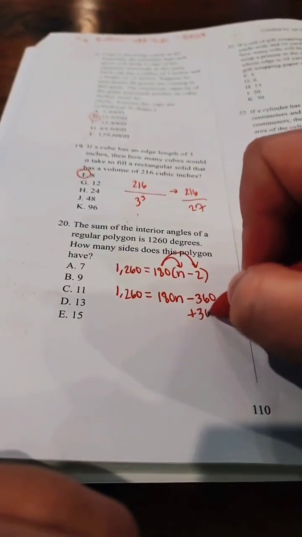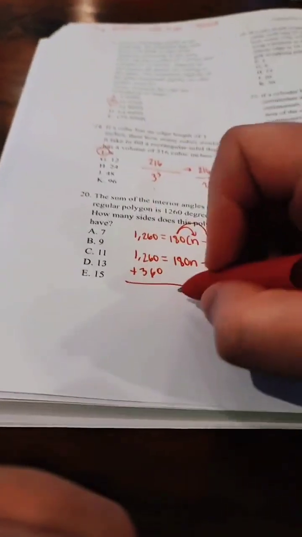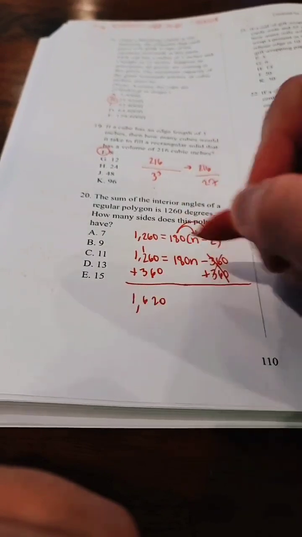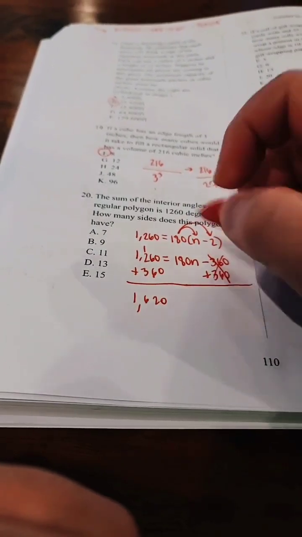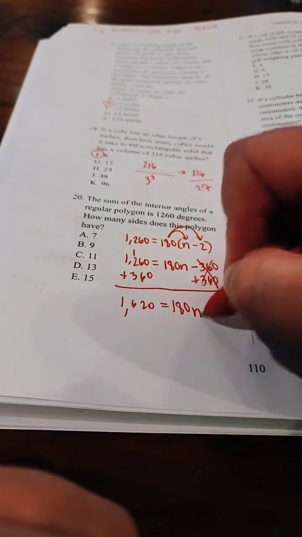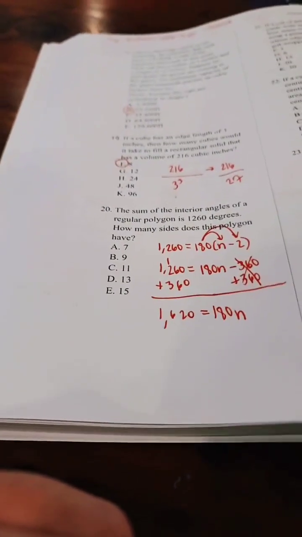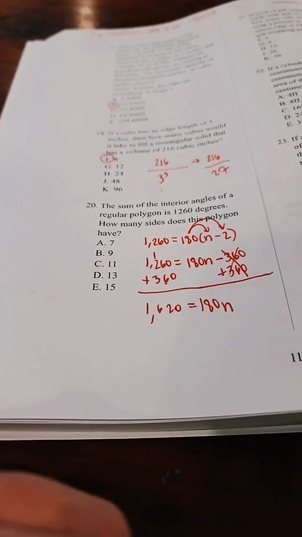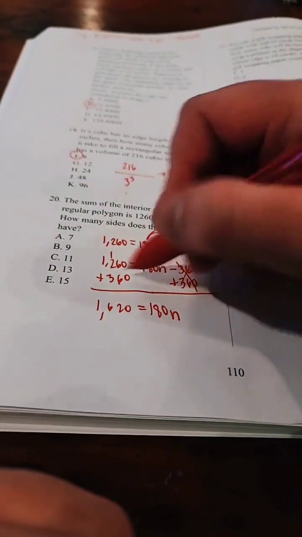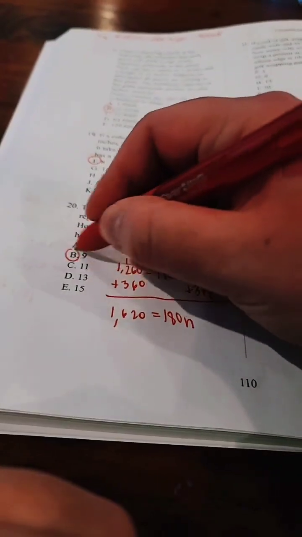It cancels out here, and adding 360 over here gives 1,620, which is equal to 180n. Now we divide each side by 180, and we get 9. So it would be 9 sides, B.